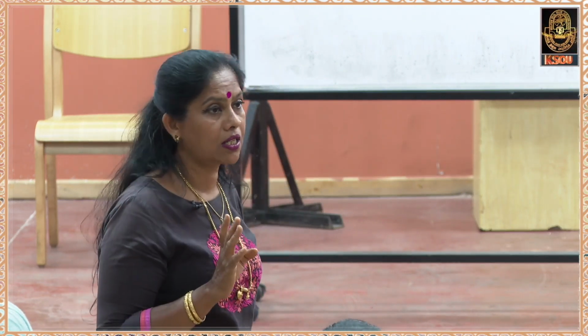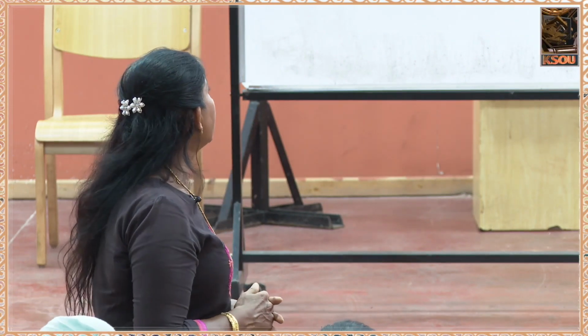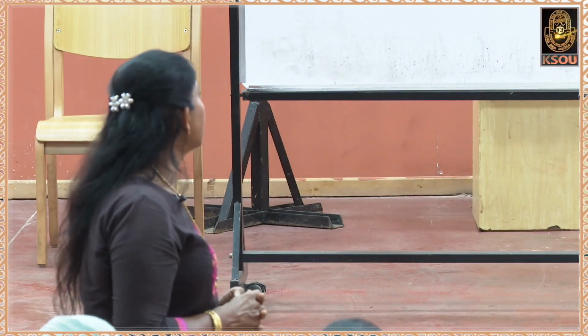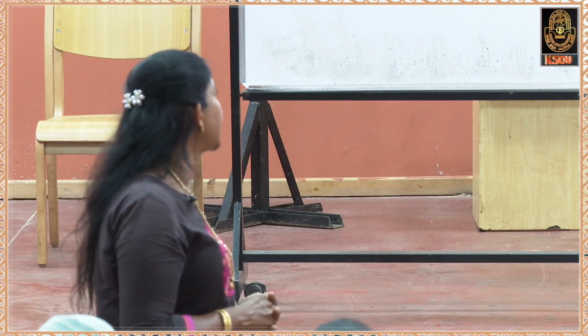BCD is binary coded decimal system. They'll only give BCD, so you should learn the expansion and abbreviations. Then the next is BCD can represent dash characters. Sometimes they'll give options 64, 65, 75, 74, none of the above.